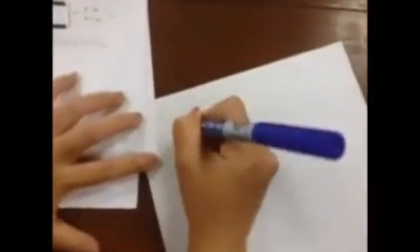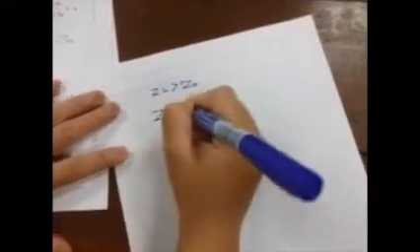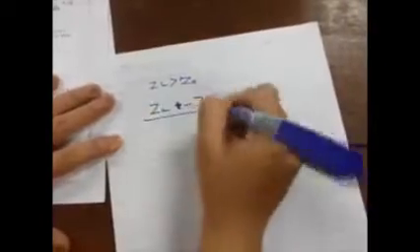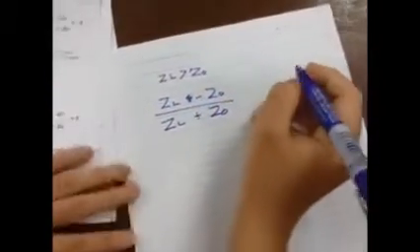The formula is, when ZL is bigger than ZO, ZL minus ZO divided by ZL plus ZO.